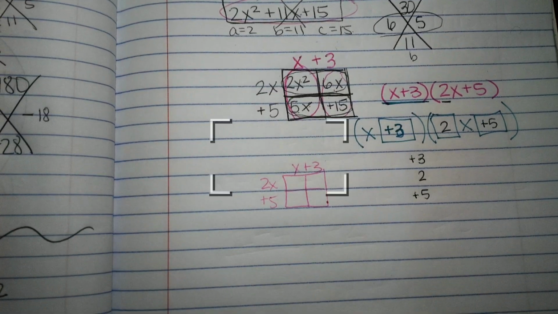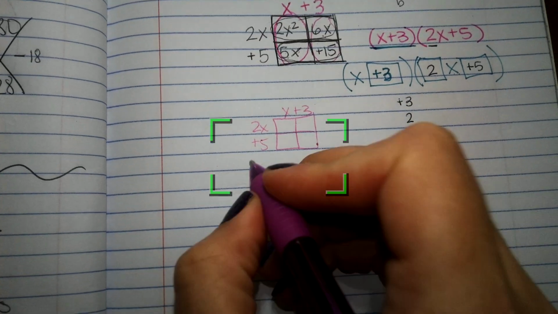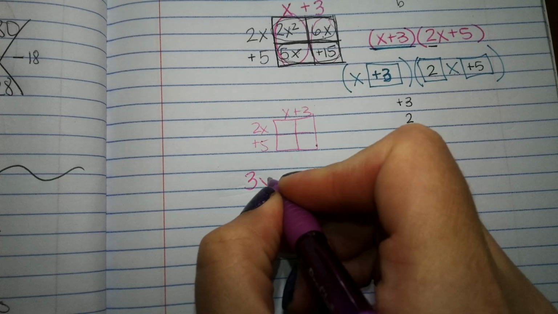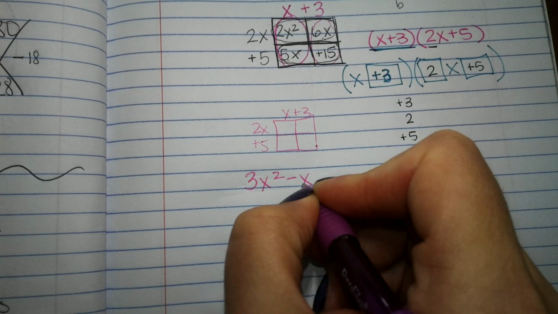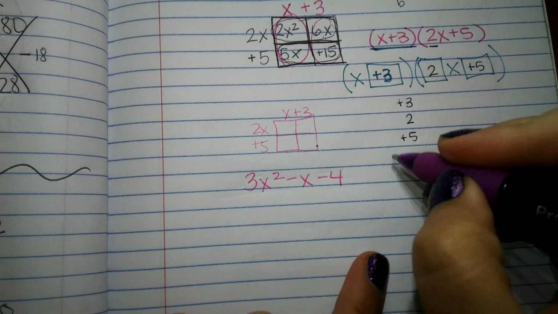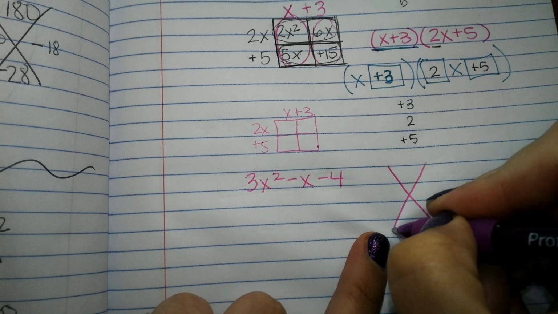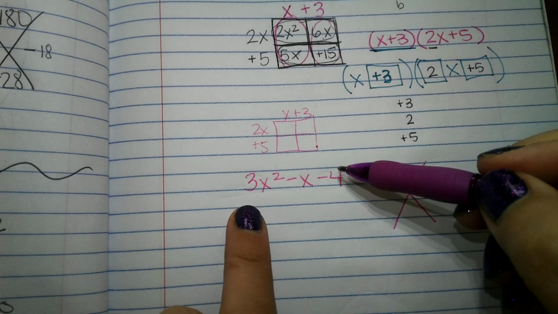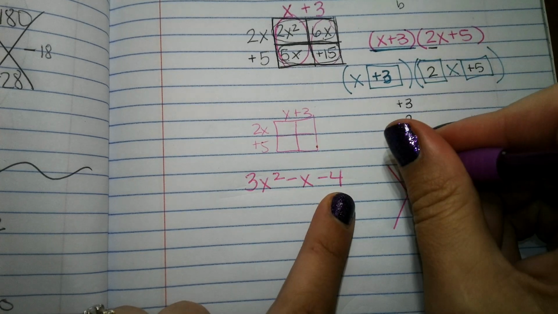Okay, the next one we're going to factor is 3x squared minus x minus 4. So I'm going to make my x. I know that a times c goes at the top, so 3 times negative 4 is negative 12.